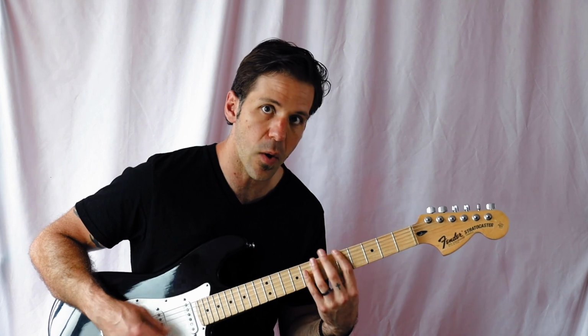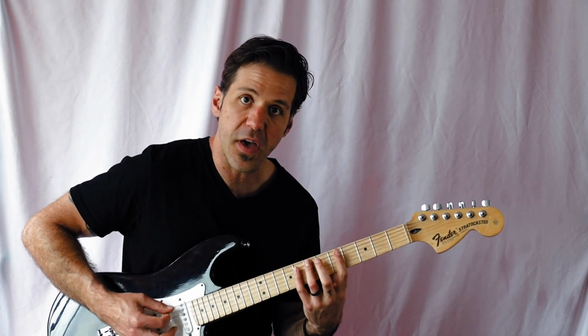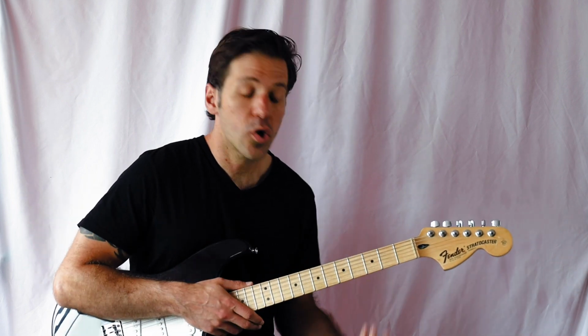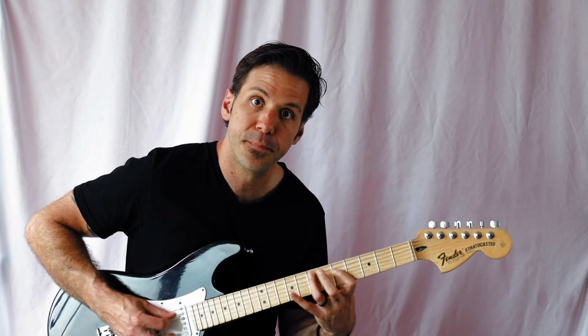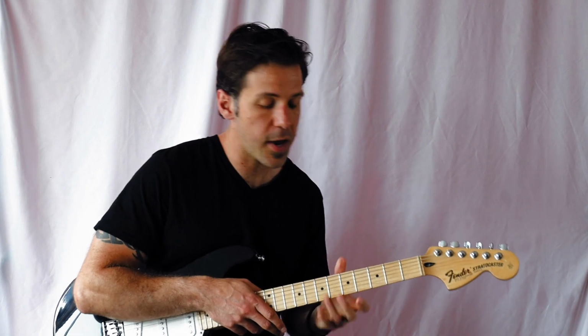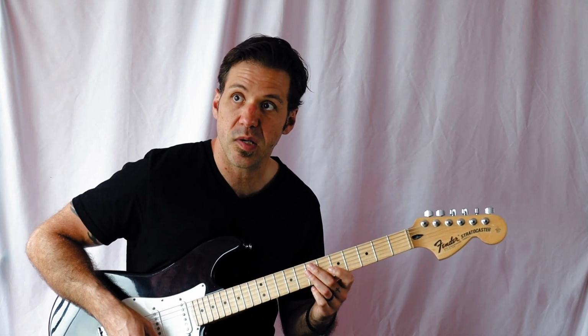Now I'm going to add this note that's a whole step above my tonic, my 1. Now I'm going to add a note that is just a half step above my 5th. Cool. So that means it's just 2 notes different from my pentatonic scale. I can do the same thing with the second octave. The pentatonic scale.